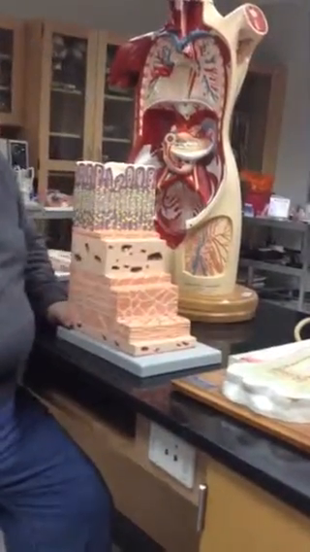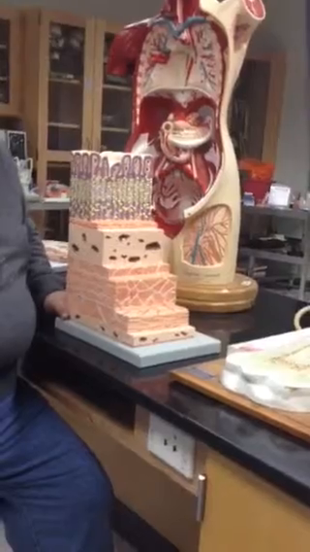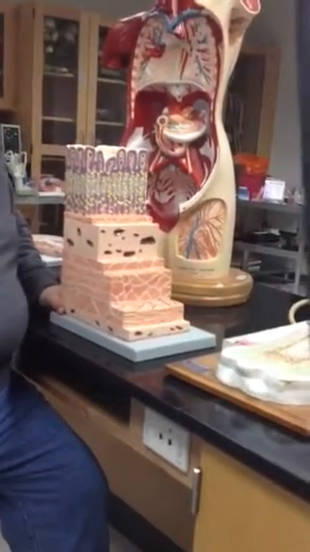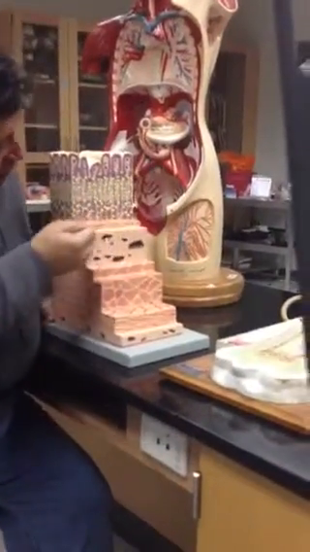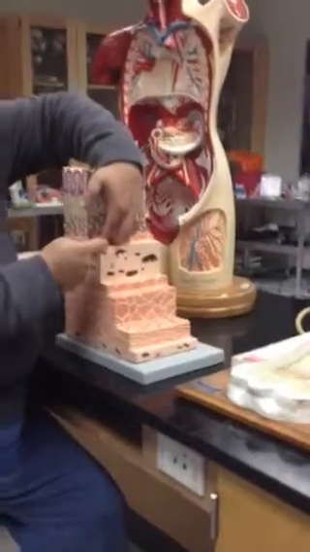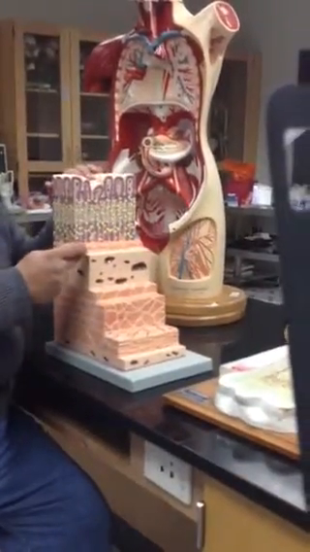The first part of the wall is mucosa. It started from here till here. So this part from here to here is a mucosa.